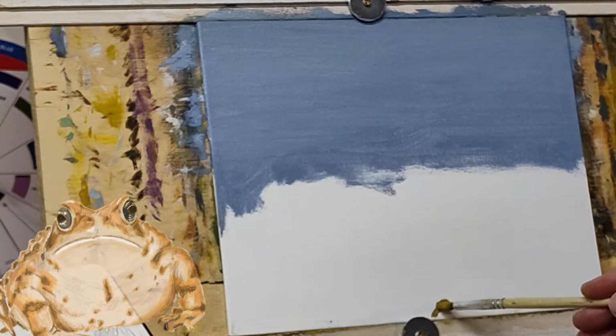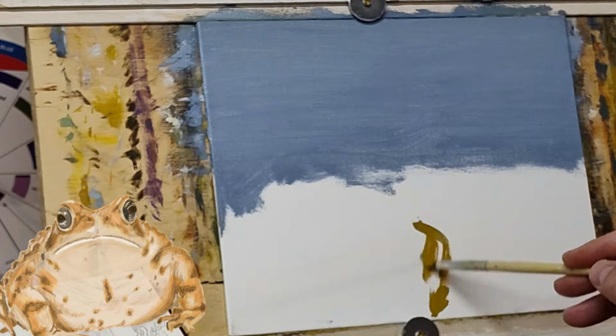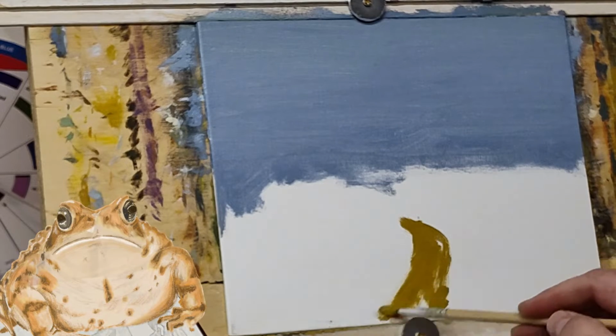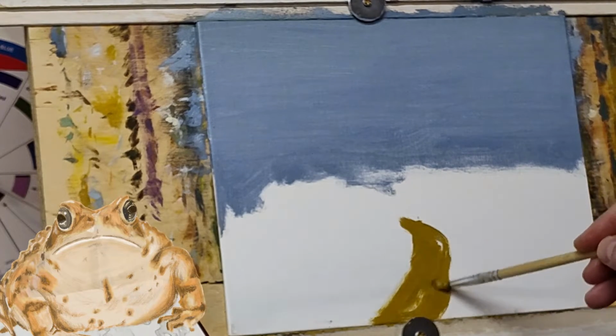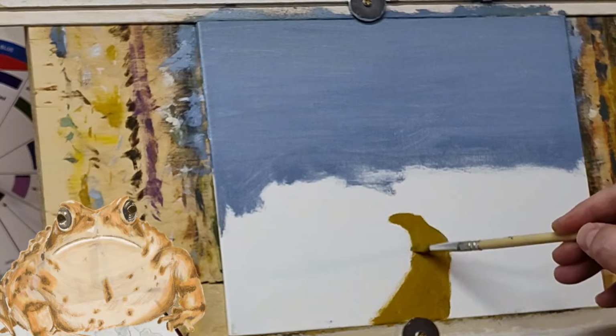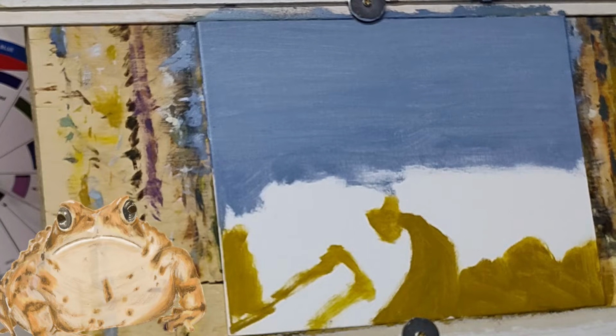I'm going to put a little trail in this painting, and I'm just going to block it in with this kind of brownish, greenish, yellow ochre type color that's been muted and grayed down.